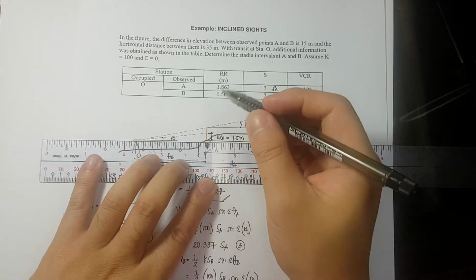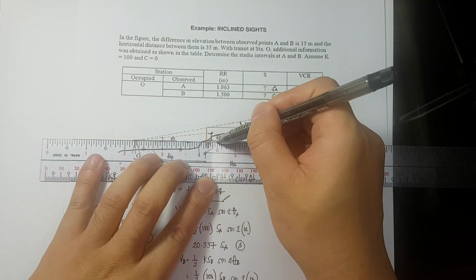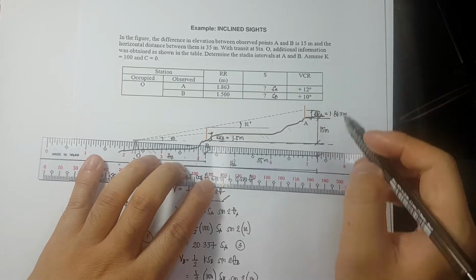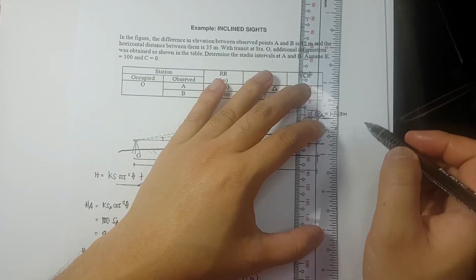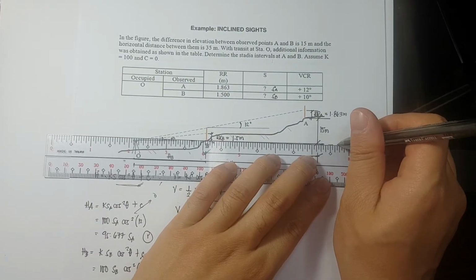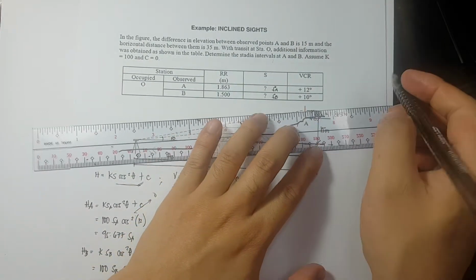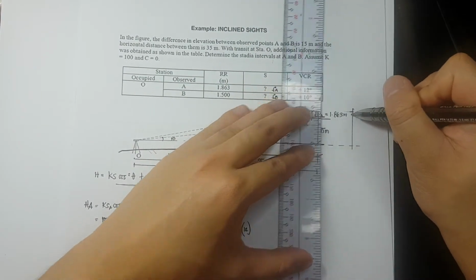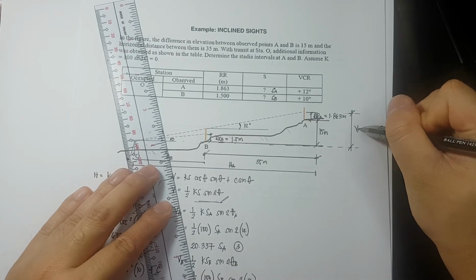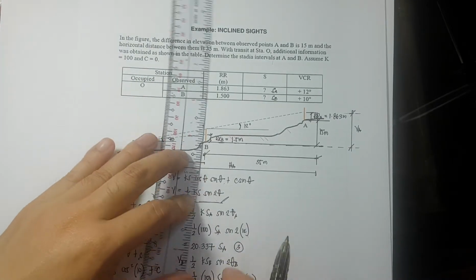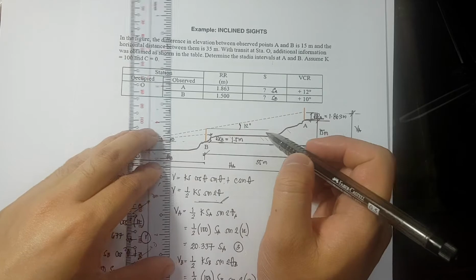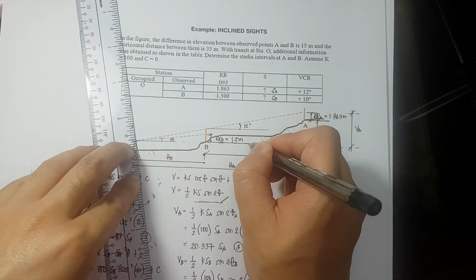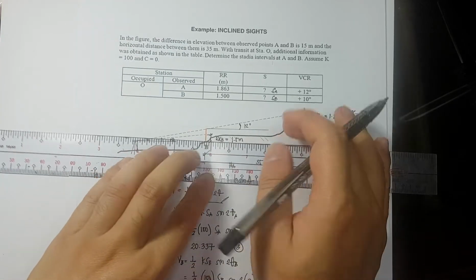So if we're going to extend this, this is our VA from the rod reading at A. So this is the rod reading at A. And for the VB, it is from the horizontal line of sight, which is this, no?